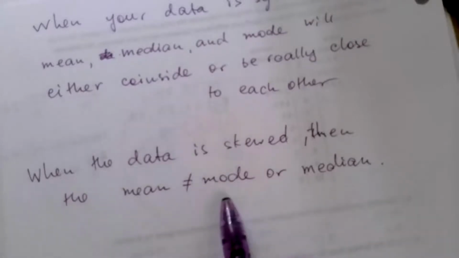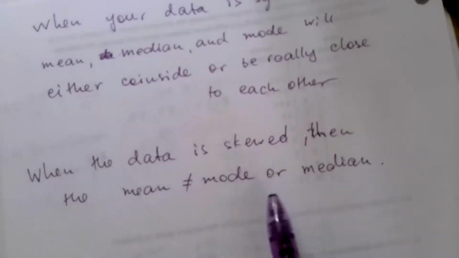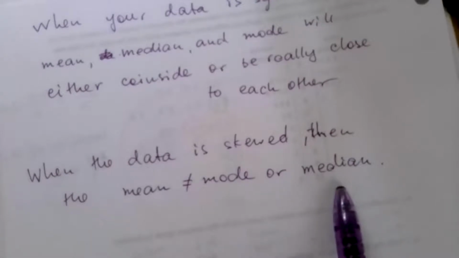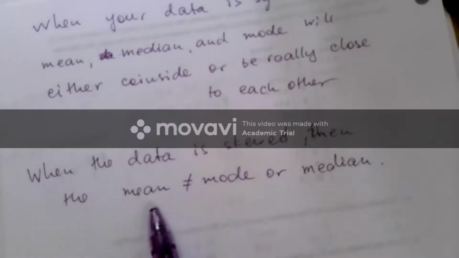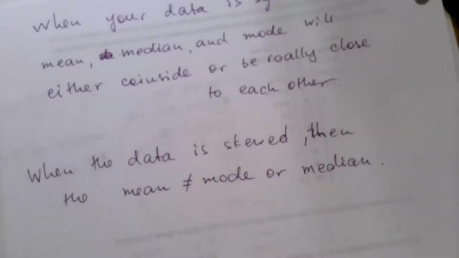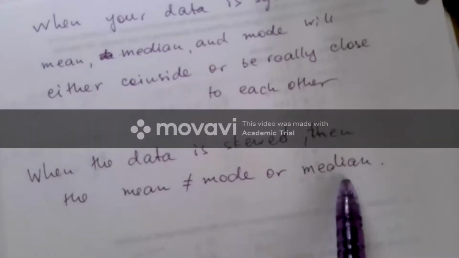Because remember, the median is resilient to outliers, and the mean is not. So whenever your data is skewed, your mean will be thrown off by the outliers. And that's why when we are dealing with a skewed distribution, we will prefer median over mean, and the IQR over standard deviation.